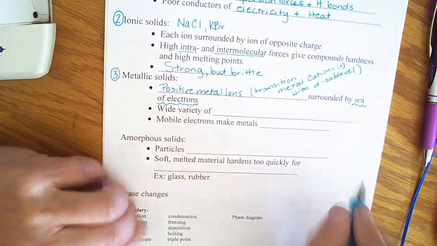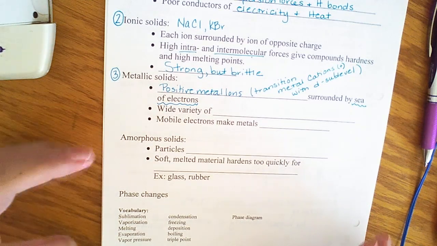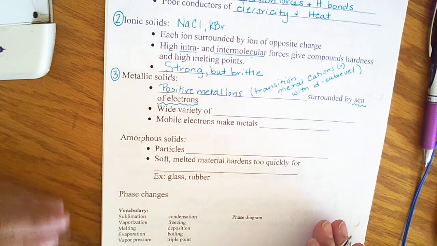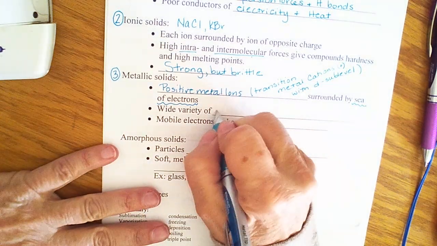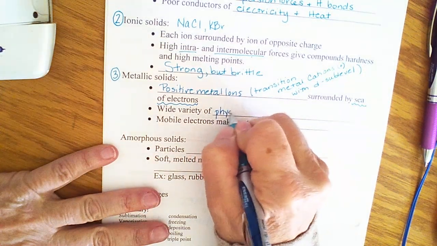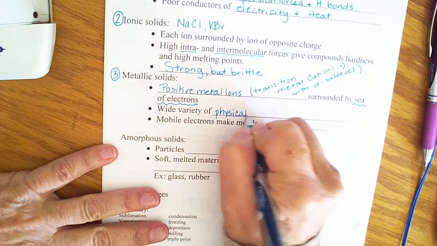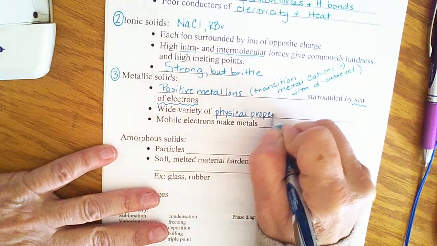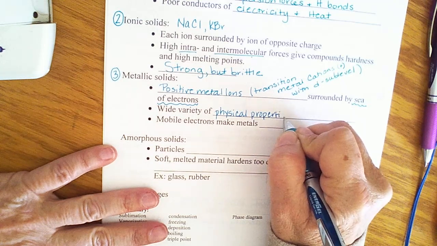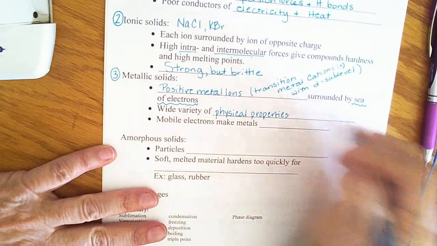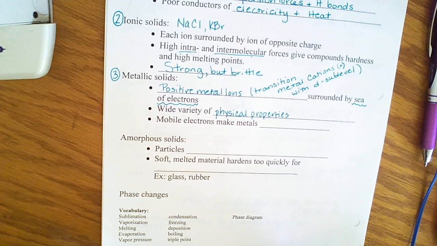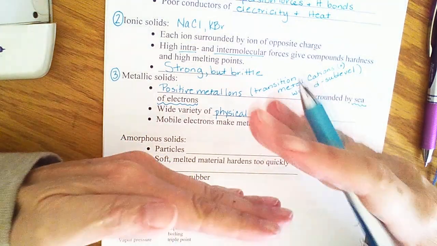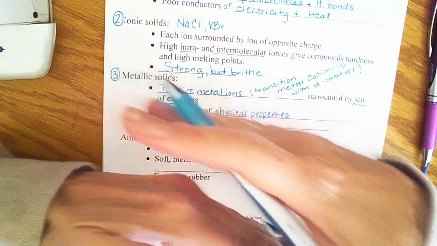And that sea of electrons, like that D sublevel, allows for all kinds of physical properties. So for example, those electrons act like wheels or balls between plates where you can slide.